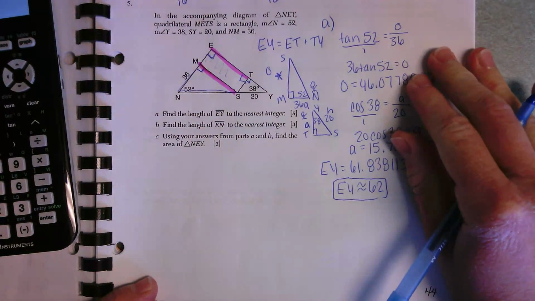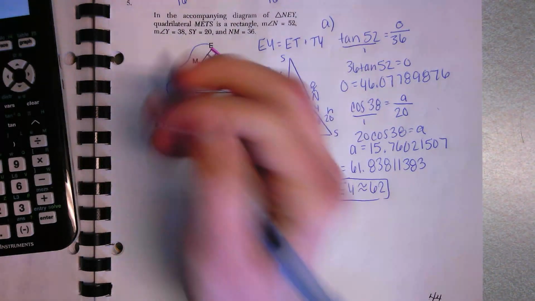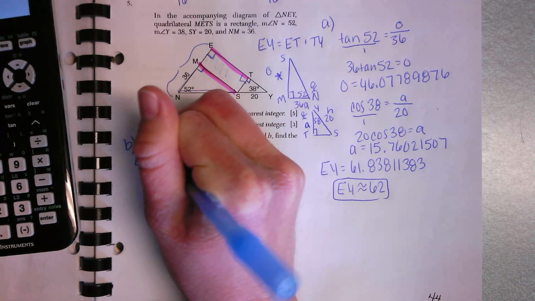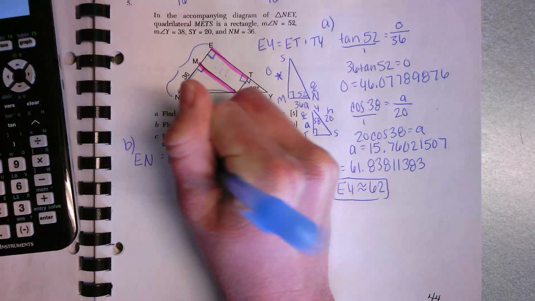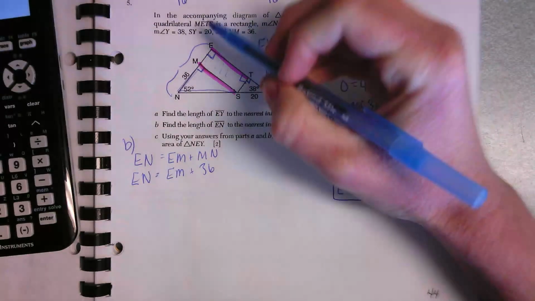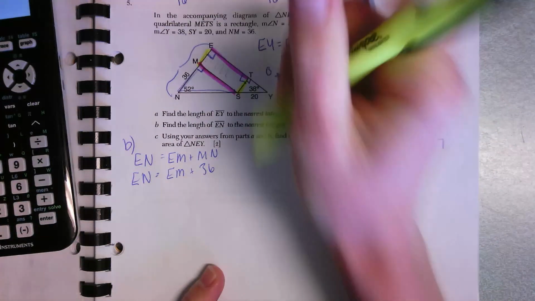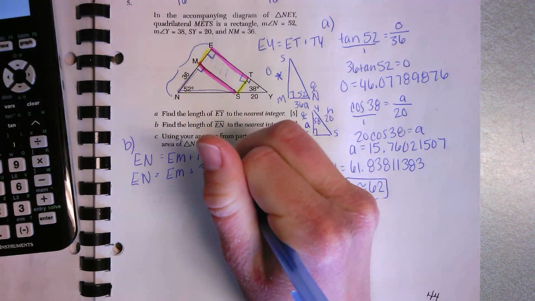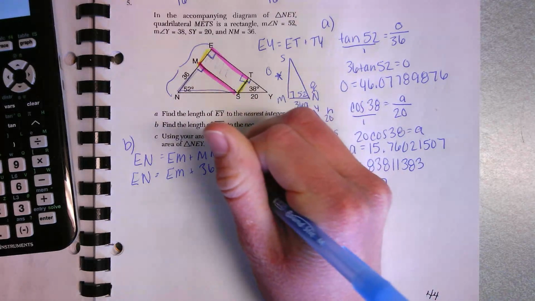All right, so now we want to find the length of EN. Kind of a similar idea. EN is equal to the length of EM plus MN. We already know the length of MN, which is 36. So now we need to find the length of EM. Similar to ET and MS, EM and ST are congruent, are equal, because that's a rectangle. So we're going to find TS, and once we find TS, that's going to give us the length of EM.